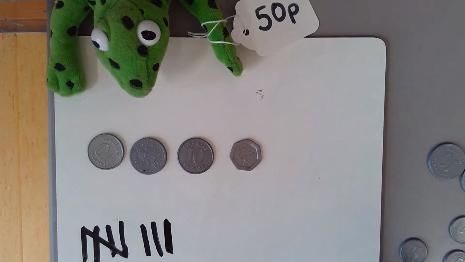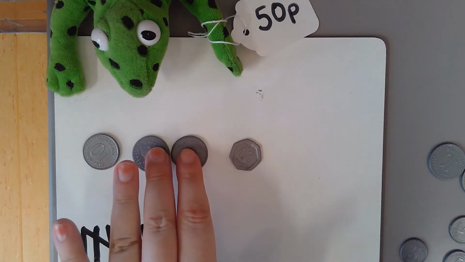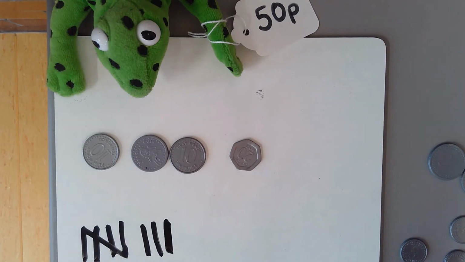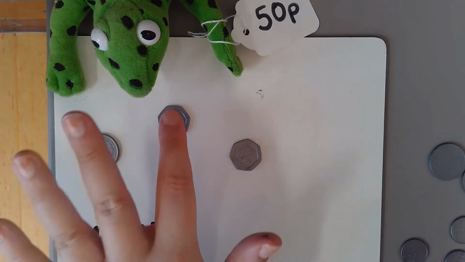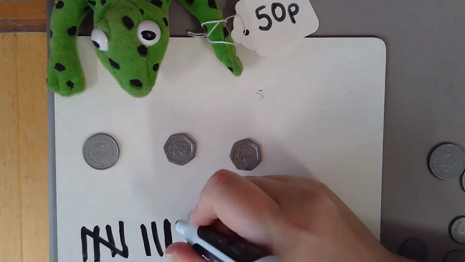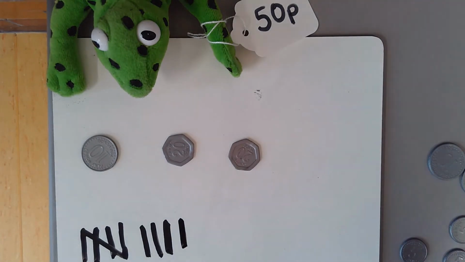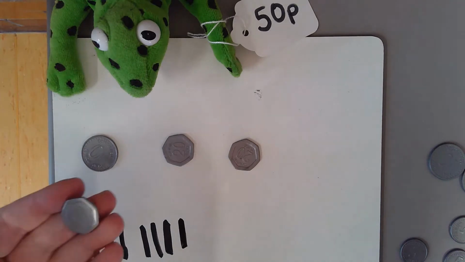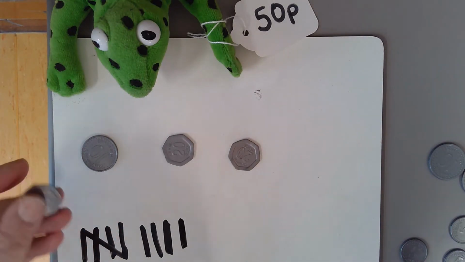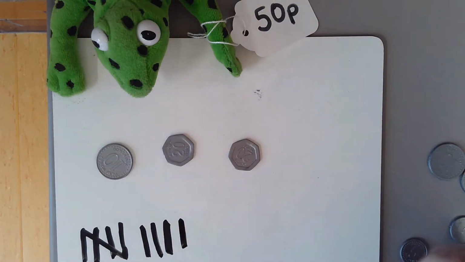Can I do that again? Yes, I've still got 2 10p's, so I can exchange that for a 20. Can I do it again? I can't, can I? No, I can't, because I don't have 2 10p's, so I'm going to have to leave that as it is. Are there any other ways that I haven't thought of yet?